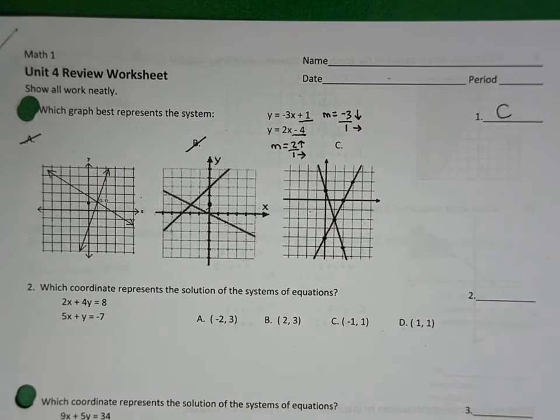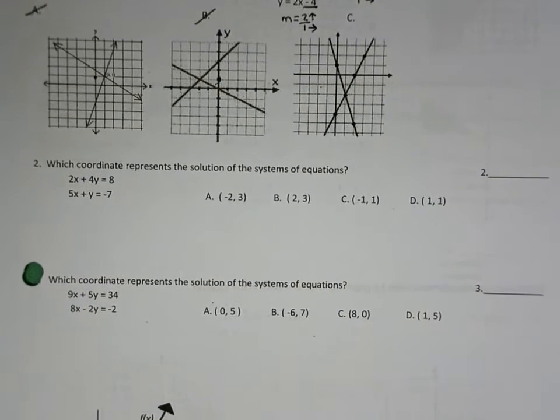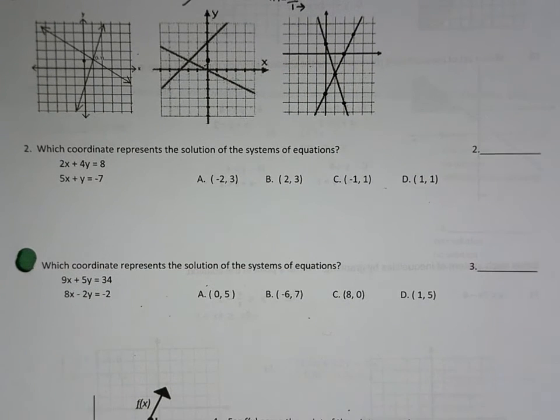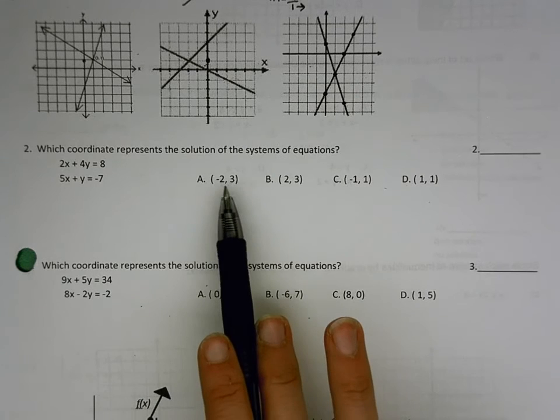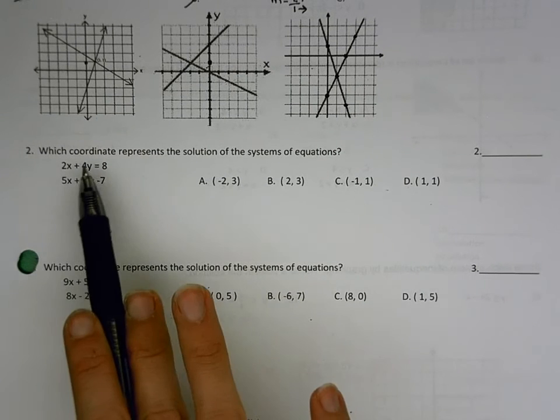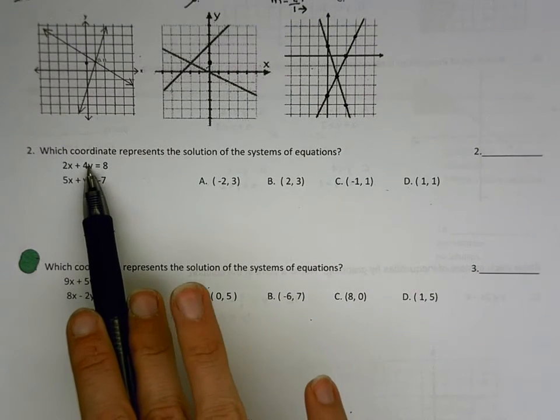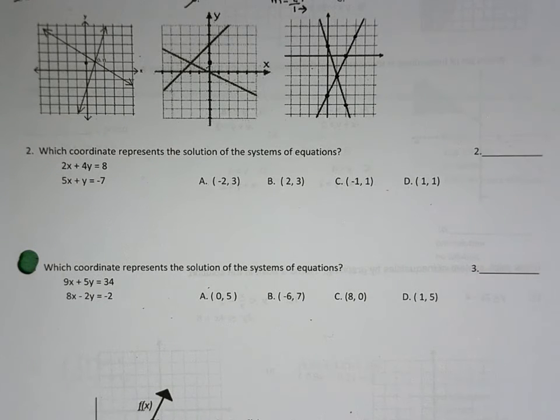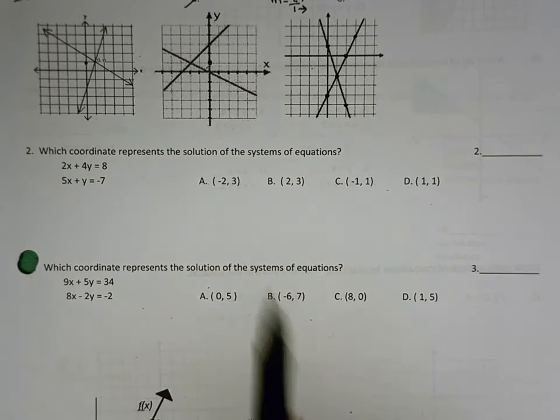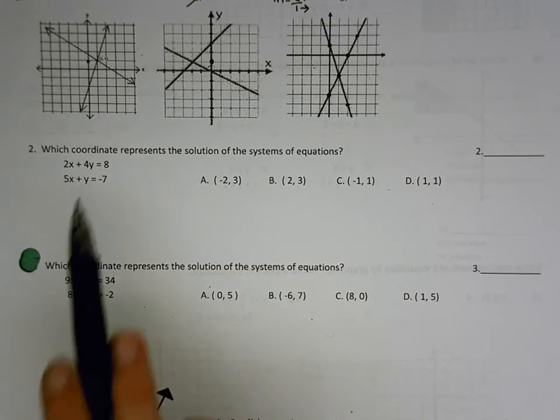Okay. Number 2, we are asked which coordinate represents the solution of the system of equations. Okay, so there are 2 ways to work through this. The first one would be to actually solve the system of equations, which we are going to do momentarily. The second way would be to take the point, for example, negative 2, 3, and plug it into this top equation and say, do I get a true statement? And if I get a true statement, then plug it into the other equation as well.